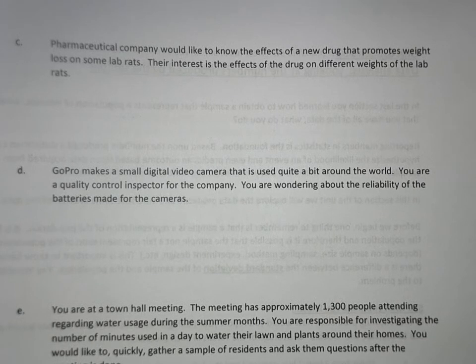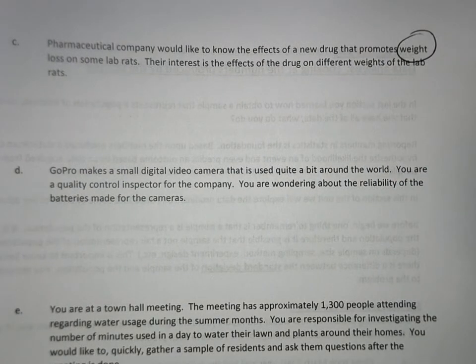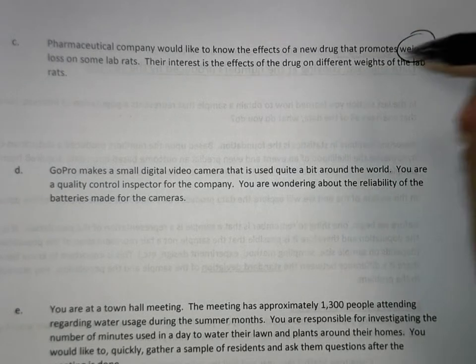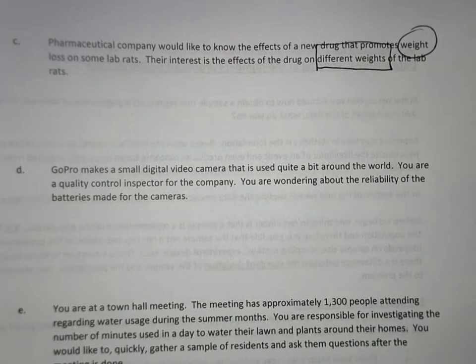Okay. Now, there's a few things to pay attention to in here. So it wants to know the effects of the new drug that promotes weight loss on some lab rats. So they're wanting to look at weight, right? Their interest is in the effect of the drug on the different weights of the lab rats.